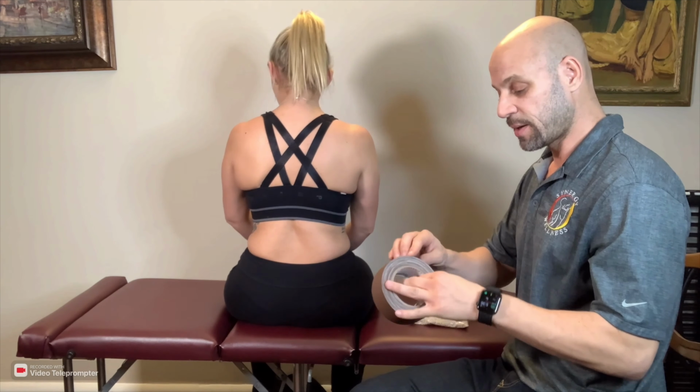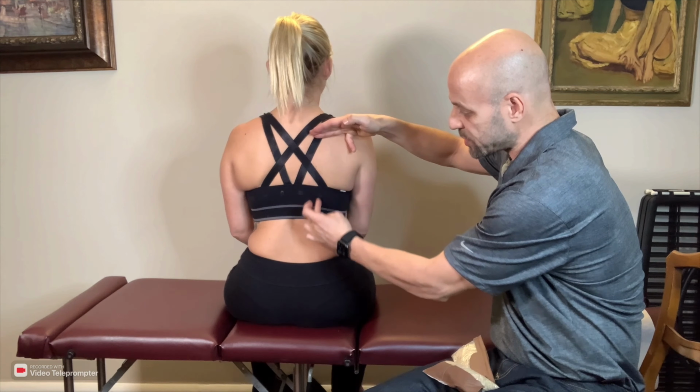So today we're going to show you how to get the rib hump out of a case of functional scoliosis.